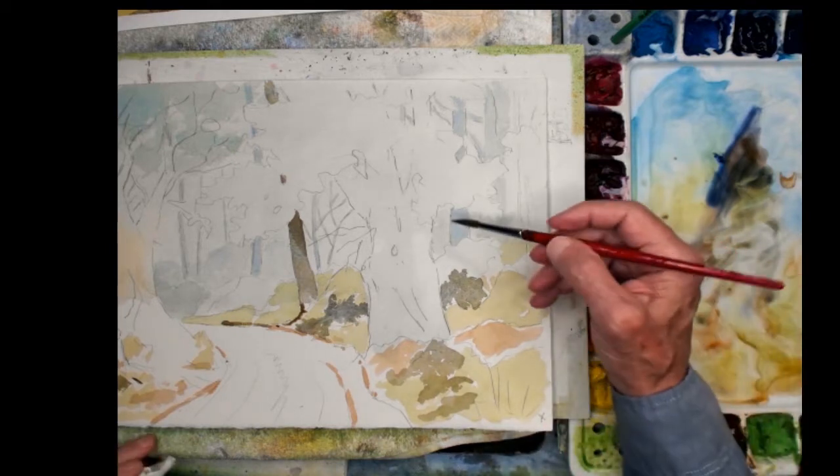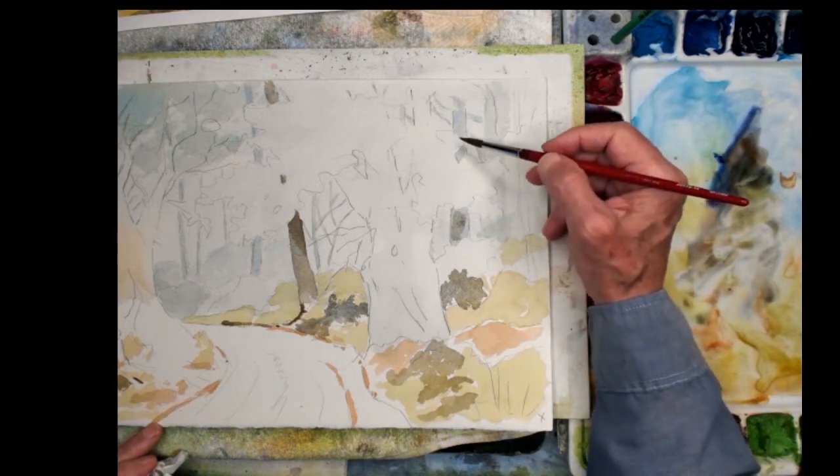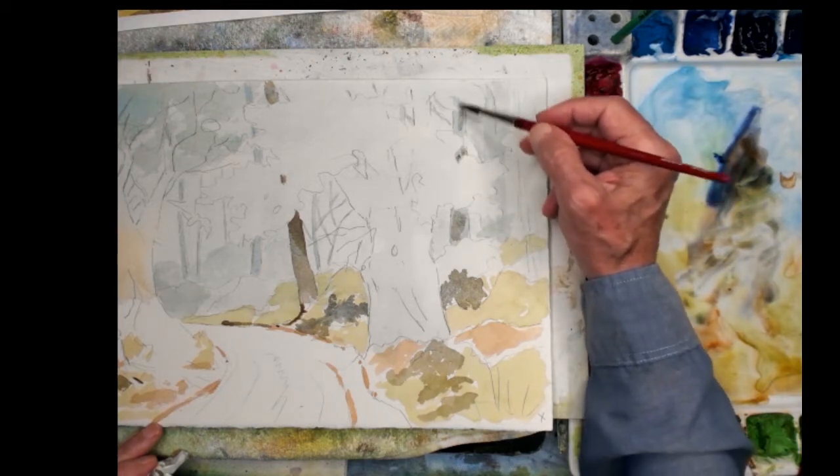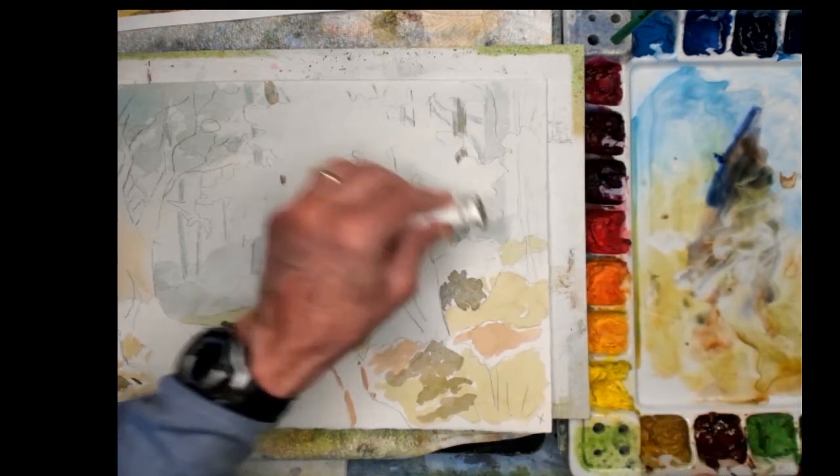I'm really testing out the colors a little bit, adding a little value into certain areas, like that tree trunk there in the background, just to give a little more definition. Bring it forward. As I add more color to it, it brings it forward in the painting.